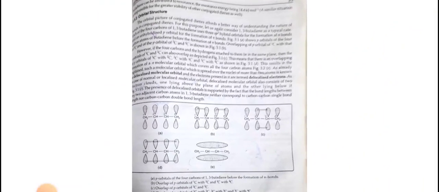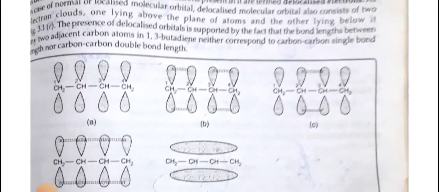As already explained, such a molecular orbital which is spread over the nuclei of more than 2 atoms is known as a delocalized molecular orbital, and the electrons present in it are termed delocalized electrons. As in the case of normal or localized molecular orbitals, delocalized molecular orbitals also consist of 2 electron clouds, one lying above the plane of the atoms and the other lying below the plane.